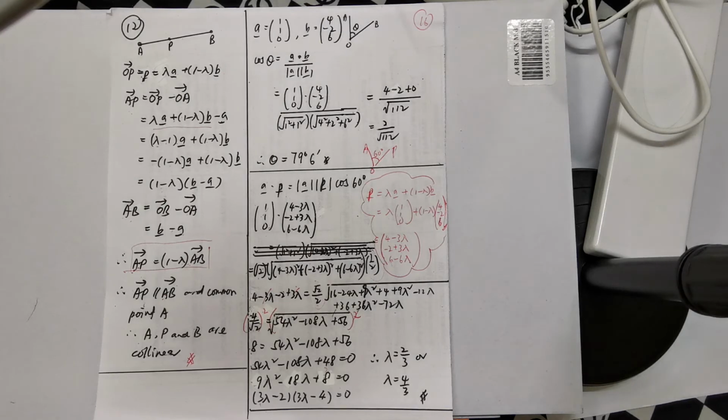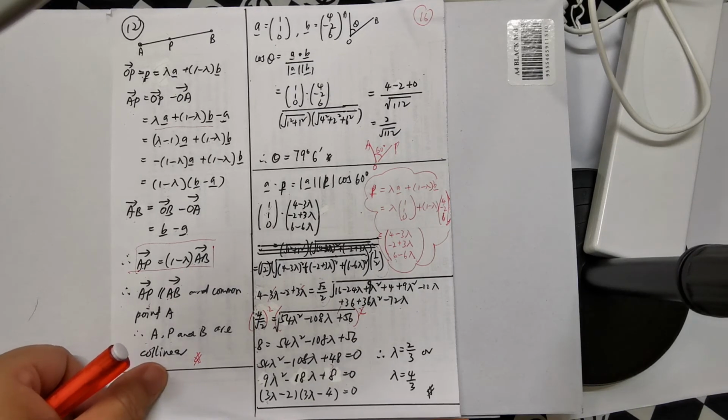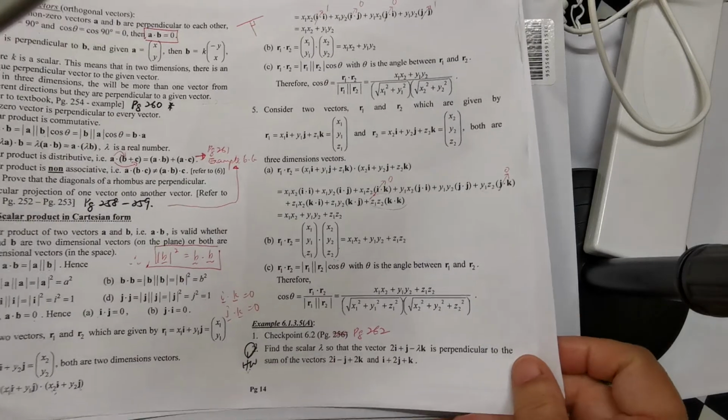Okay, so this is question 12. All right, so I discussed quite many questions in chapter 6.2. So others, supposedly no problem for you to solve. Okay, you must try, you must try, then you will see it. Okay, so now we go back to our notes.